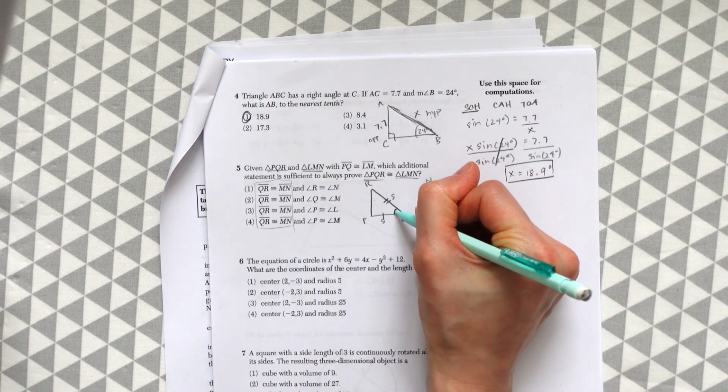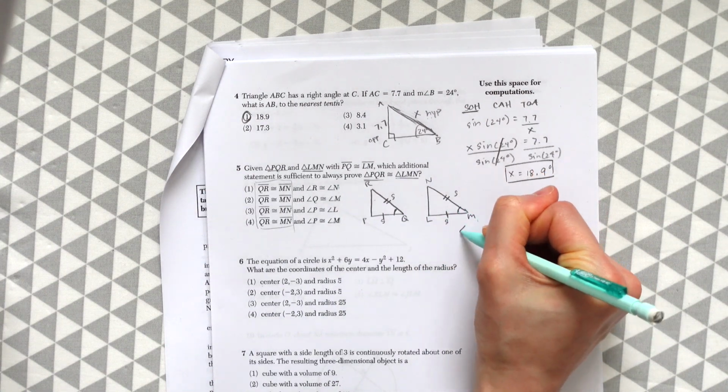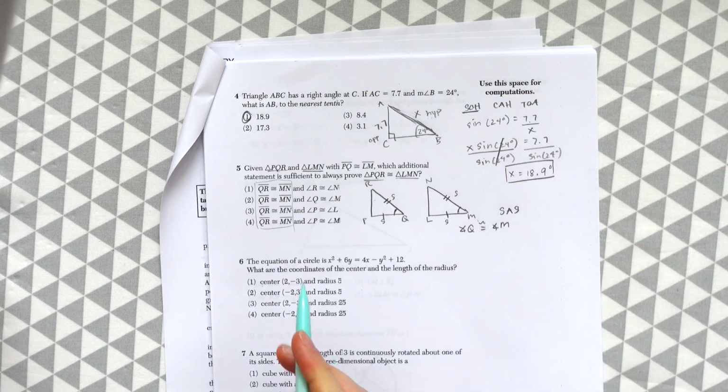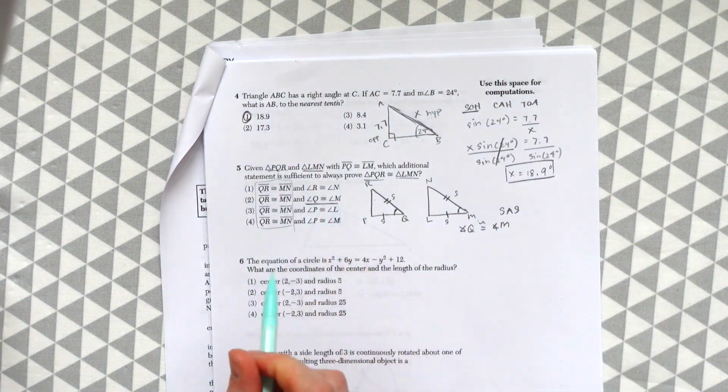We know we're going to be looking for something that has angle Q congruent to angle M. That's the missing piece. And that is shown here at choice number 2.